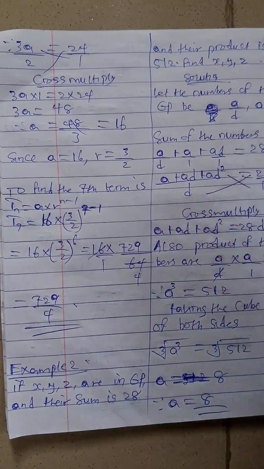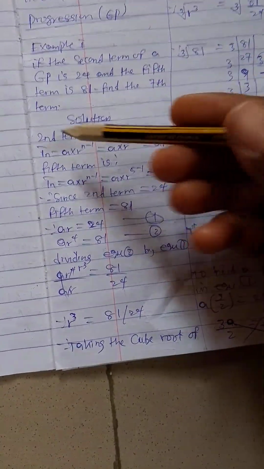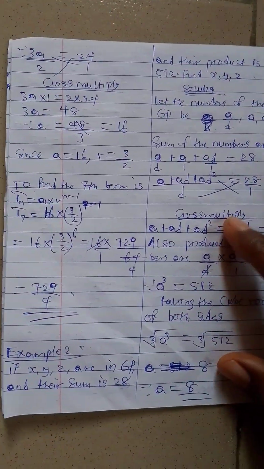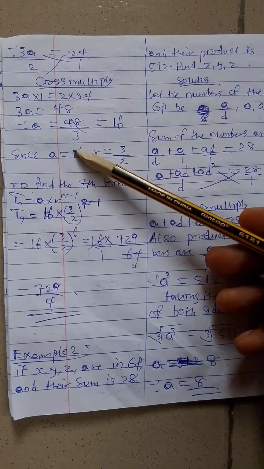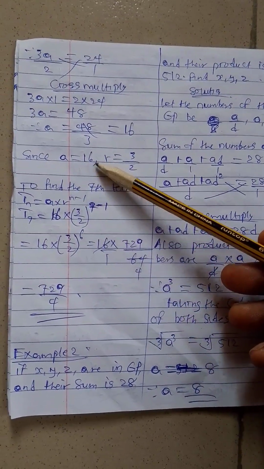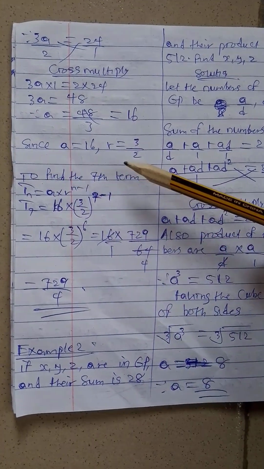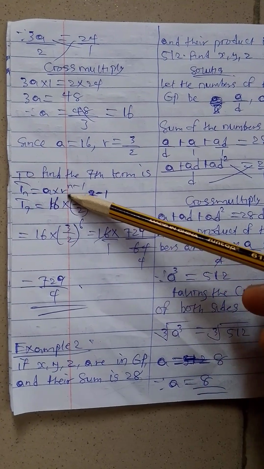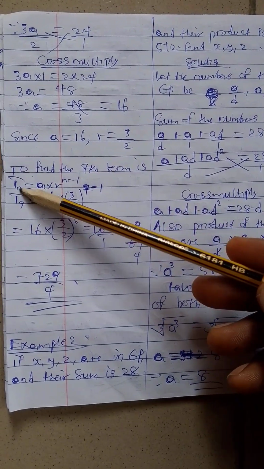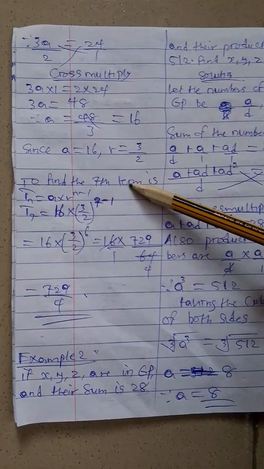Now, to find the seventh term, remember that we have to find the seventh term. Since we have gotten our values of A to be 16 and R to be 3 over 2, to find the seventh term we use the same method: Tn is equal to a times r raised to n minus 1, where n is the number of the term we have to find. The number here is 7.